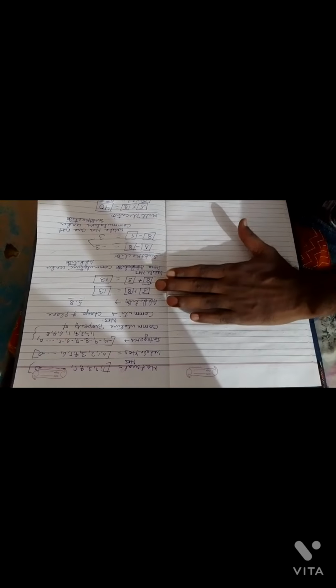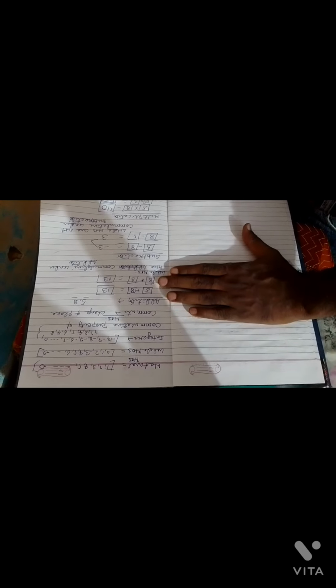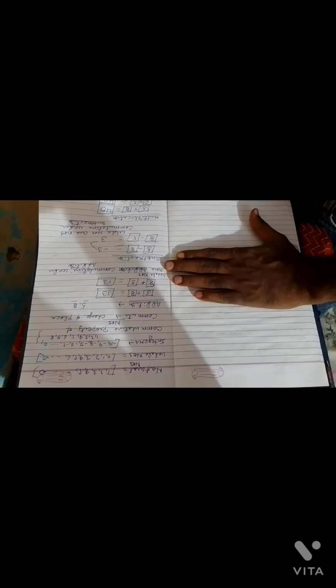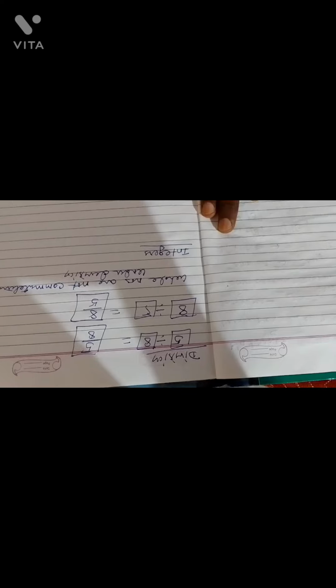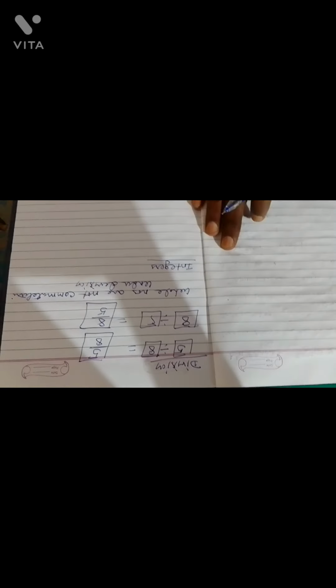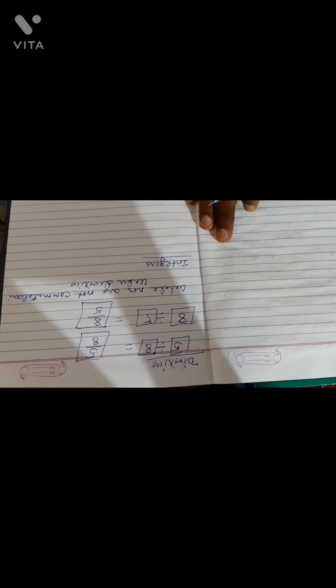So in the case of integers also, we get the same result: integers are commutative under addition, integers are not commutative under subtraction, integers are commutative under multiplication, and integers are not commutative under division. So this is all about the commutative properties of the operations.